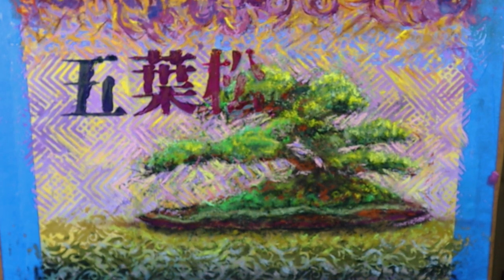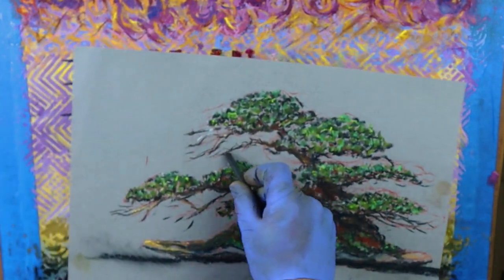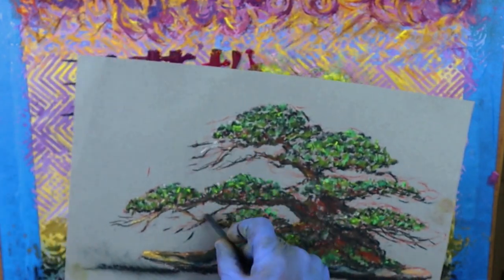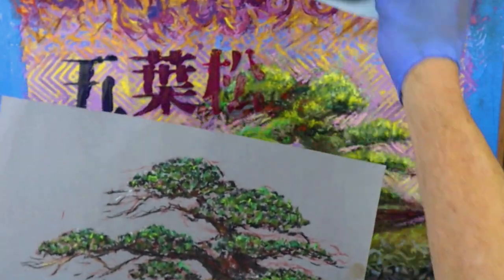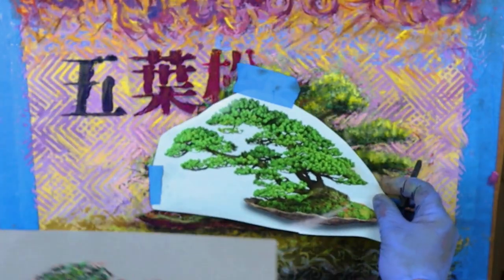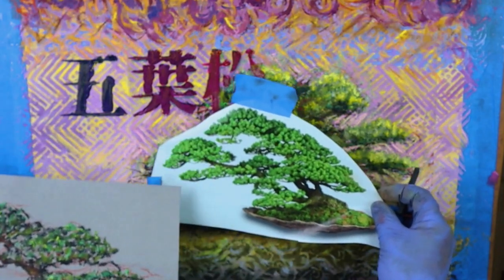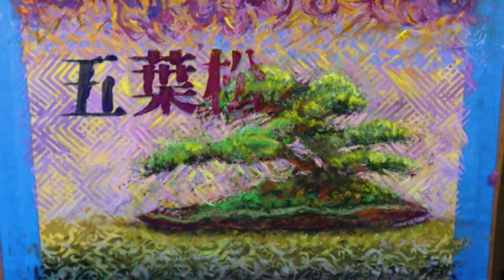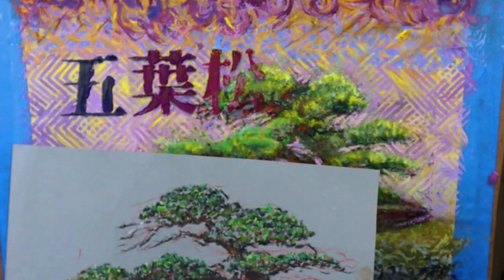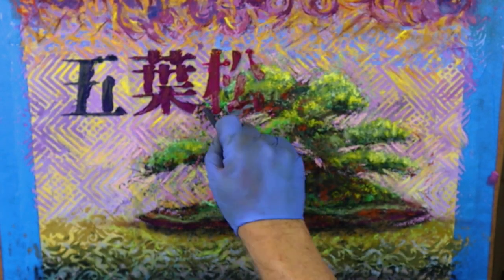I want to do some drawing. If we notice on the other drawing, we had these expressions of branches coming out here. And in the original photo, you don't really have that, but you kind of have an indication of that. But I want to add that because that adds motion and energy to the tree itself. So let's see if we can do that.